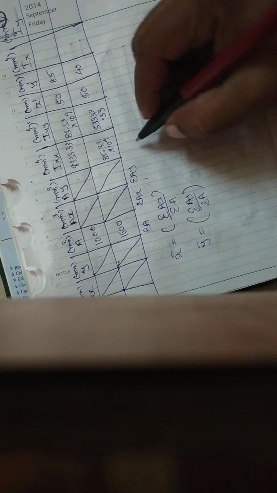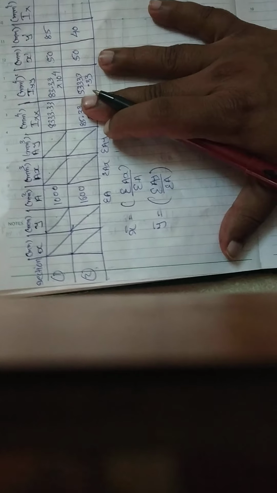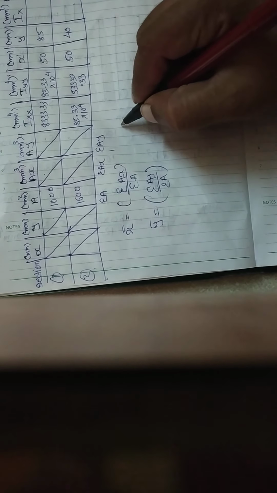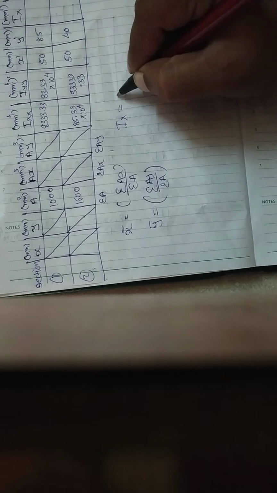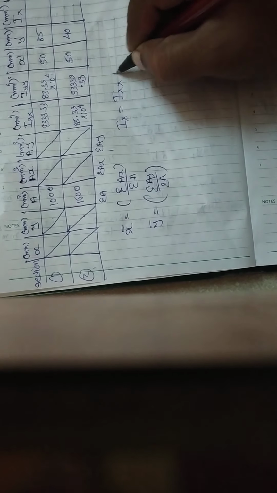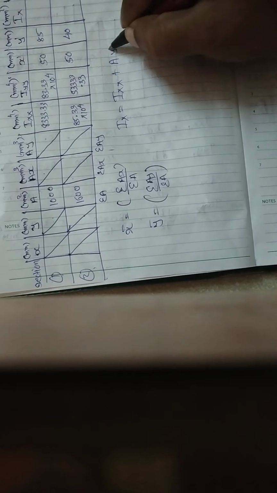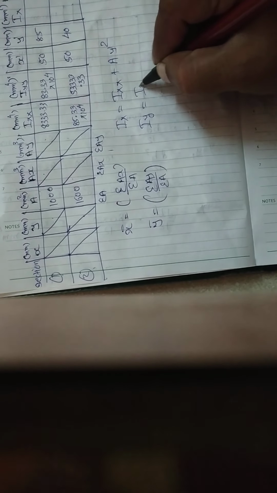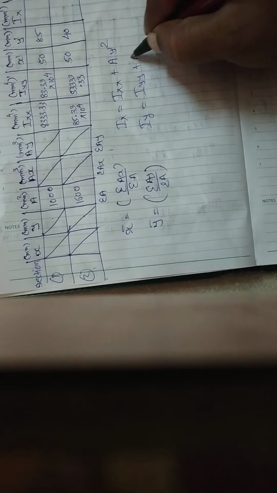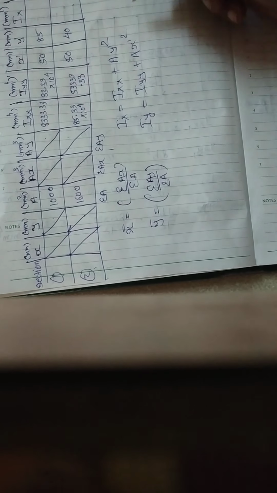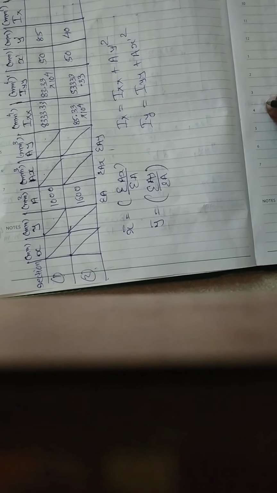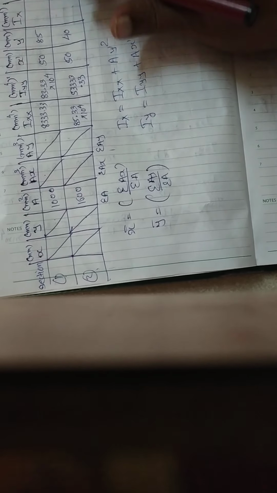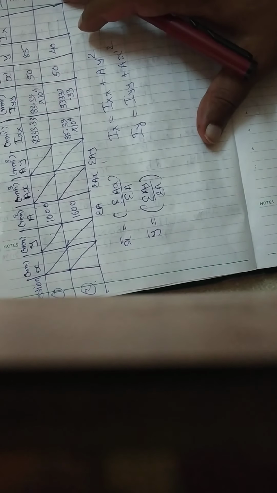And what we require are Ix and Iy, and as per the equations of the parallel axis theorem, Ix is equal to Ixx plus A y dash square, and Iy is equal to Iyy plus A x dash square.